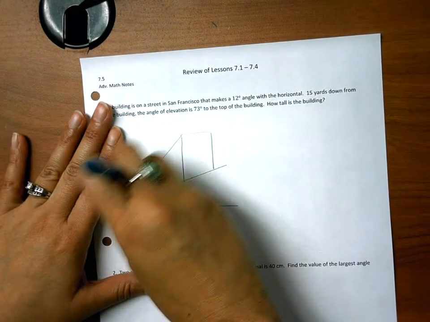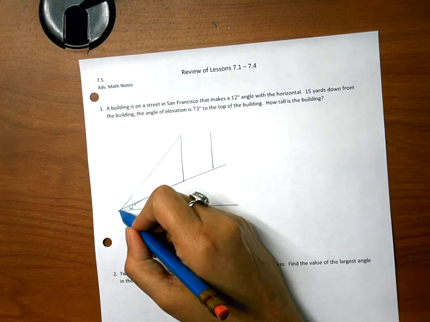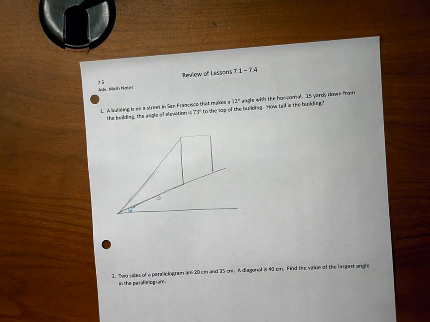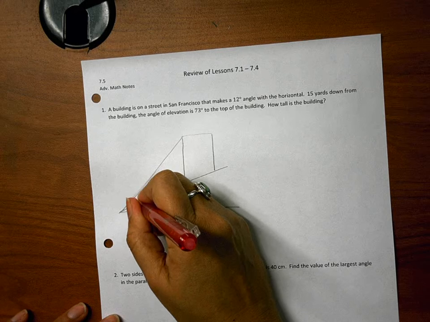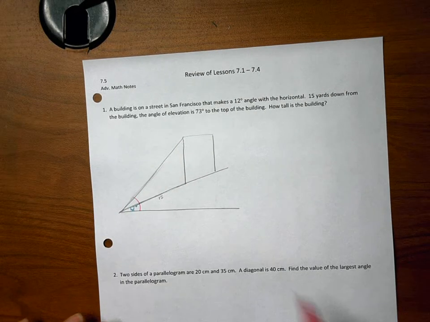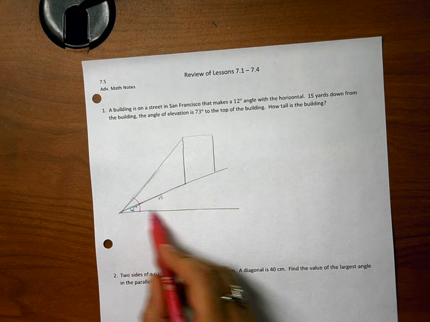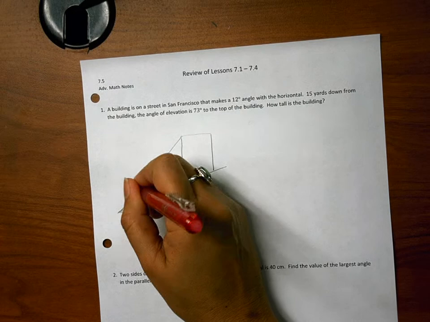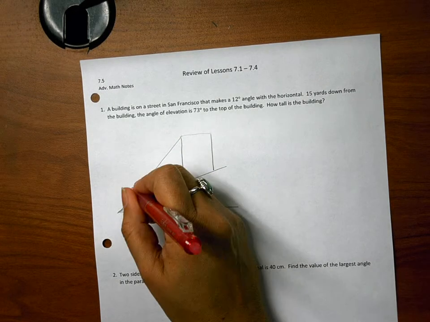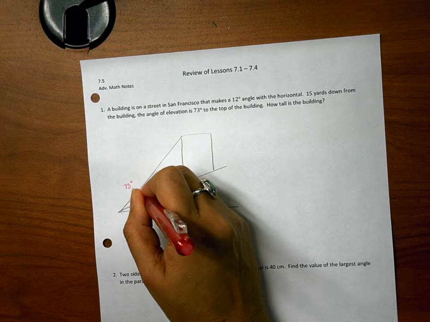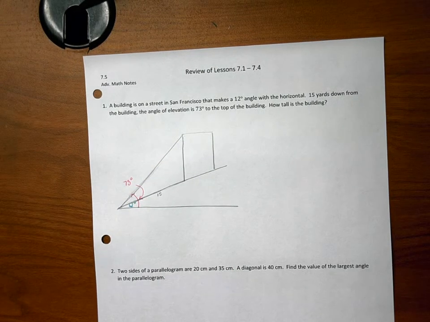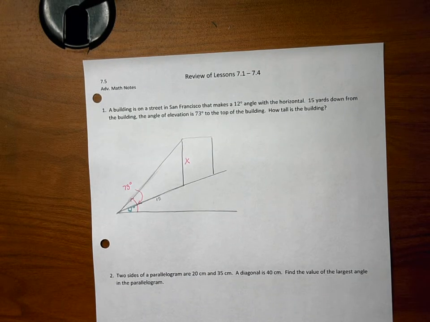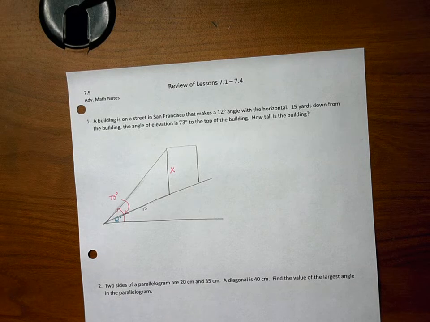Now what you want to be careful with is, where does that angle of elevation go? Kids often mistakenly put it right in that corner there, and that's not correct. The 73 degrees is all of this together with the horizontal, because remember, angle of elevation is from the horizontal up. So from here to here is 73 degrees. Okay, how tall is the building? This is what I'm looking for.